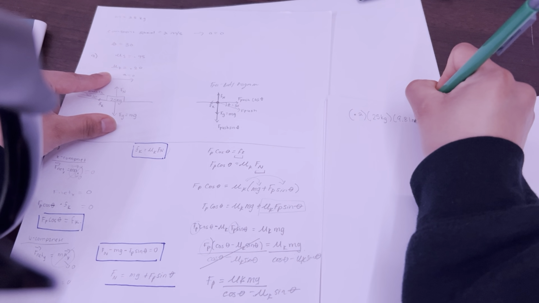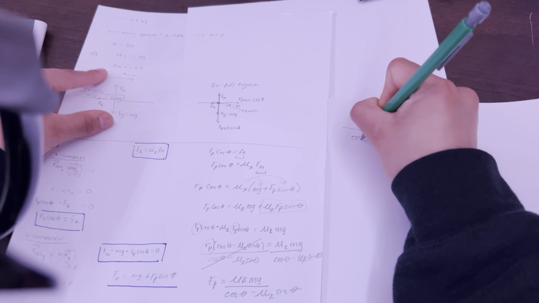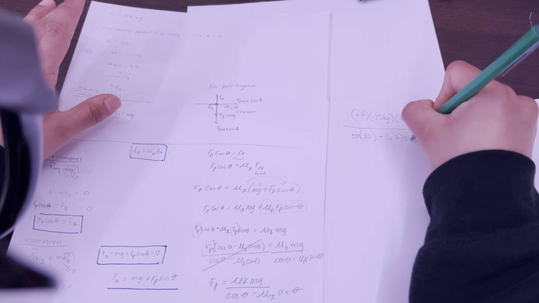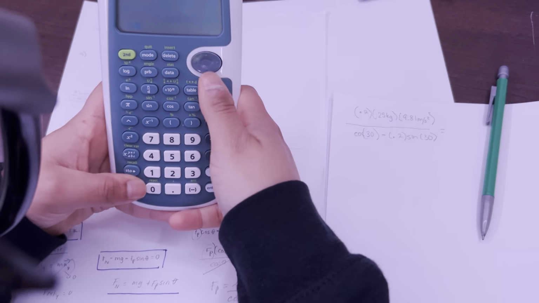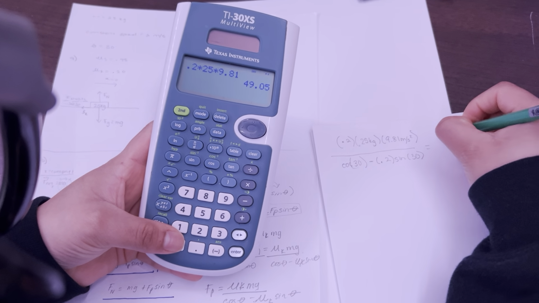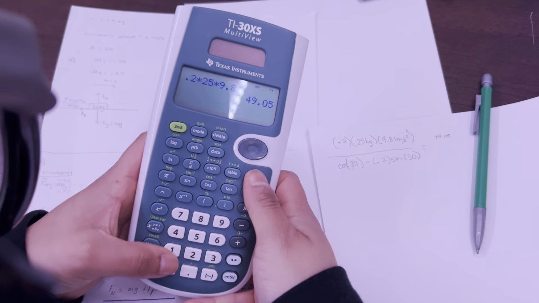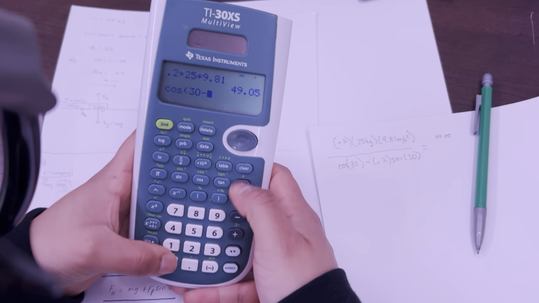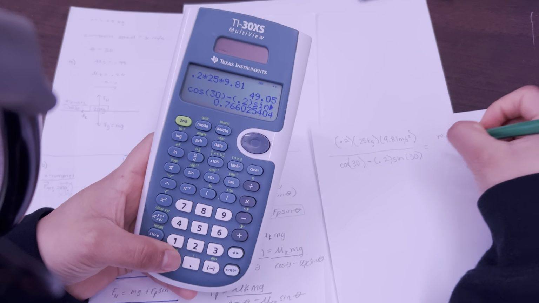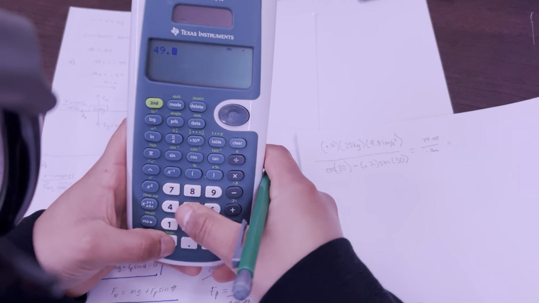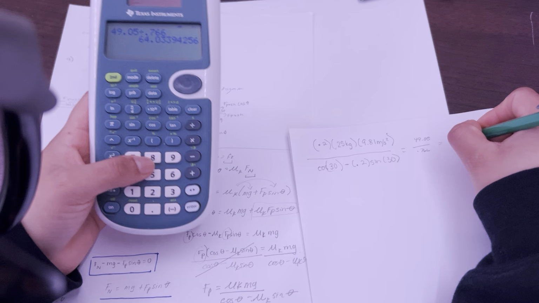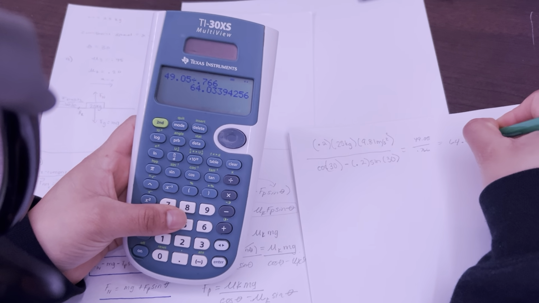And my gravity is 9.81 meters per second squared, all divided by cosine of 30 because that's my angle, subtracted by my kinetic coefficient and sine of 30, which gives me .03 newtons.